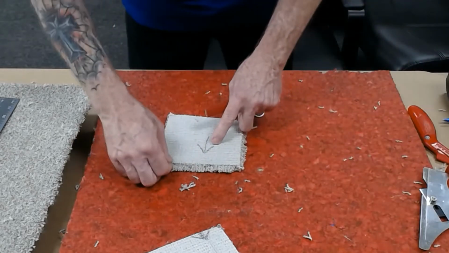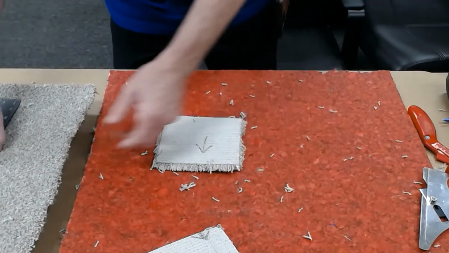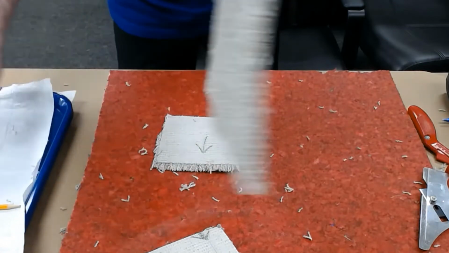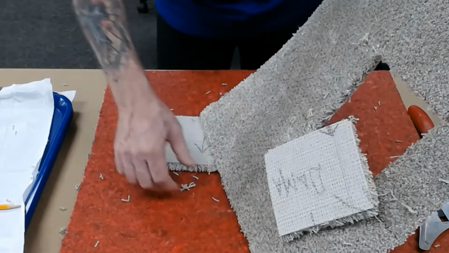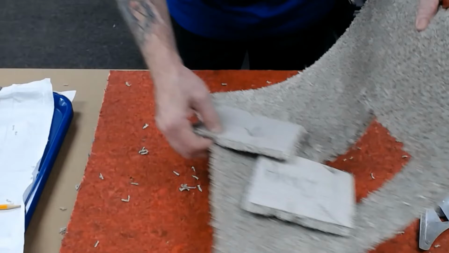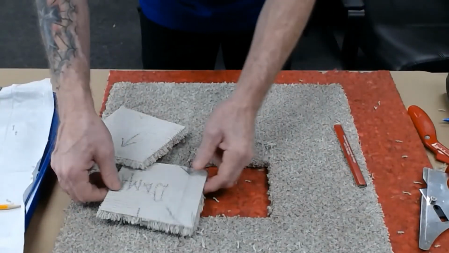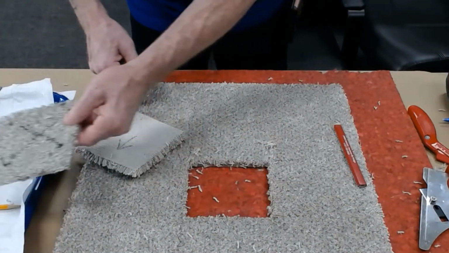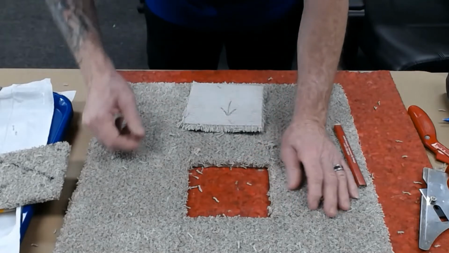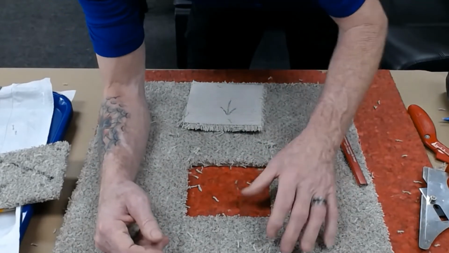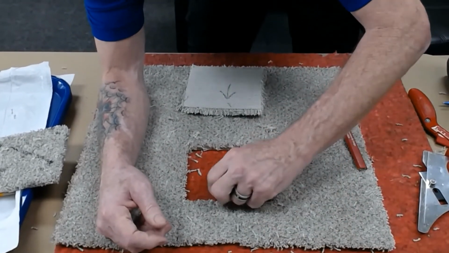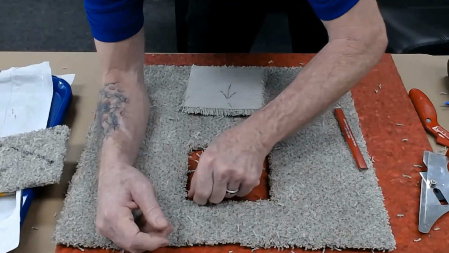Okay, so there it is. Let's take the original piece, the part that was damaged we cut out, and this piece. So let's look at it like this. This is the damaged piece. We'll put that off to the side. We're going to take and brush all the fibers up and take all the loose or damaged fibers out of the equation.